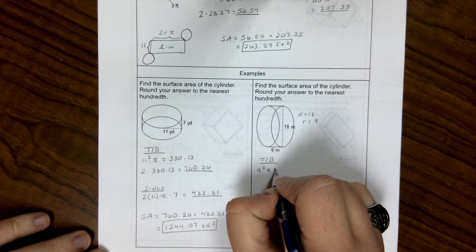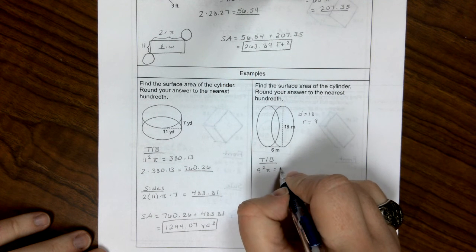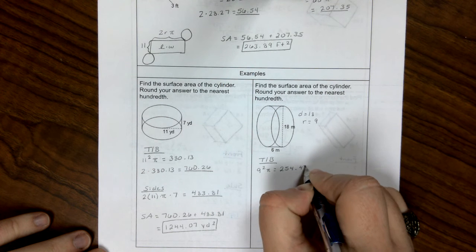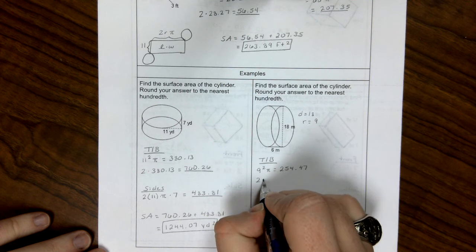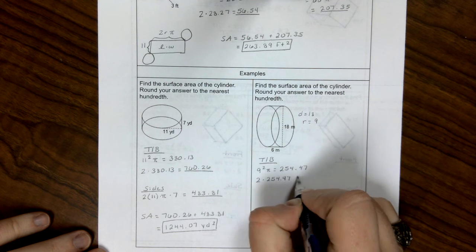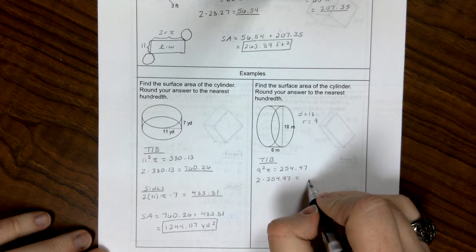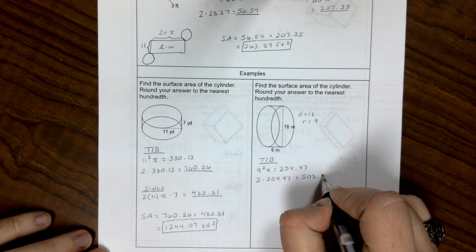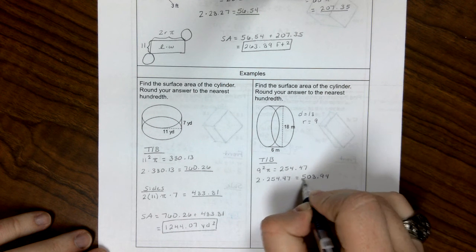9 squared pi as a decimal, 254.47, and then 2 times that amount equals 508.94, and we keep track of that.